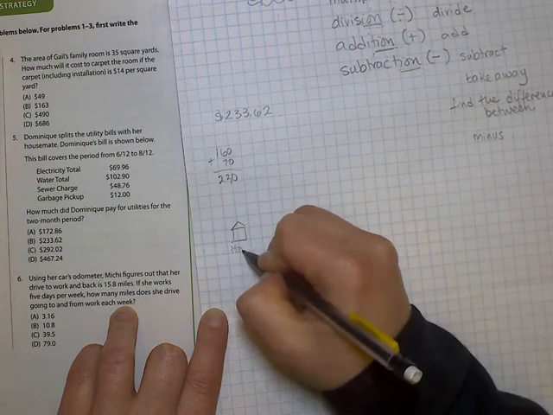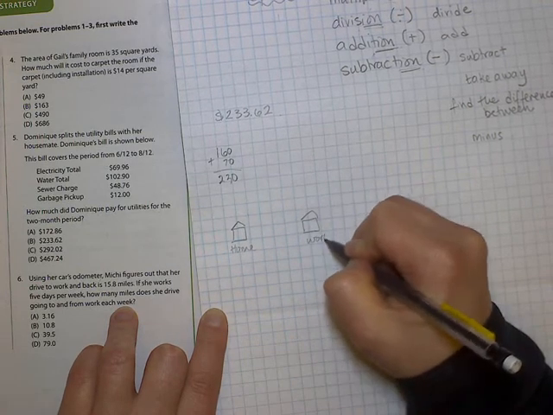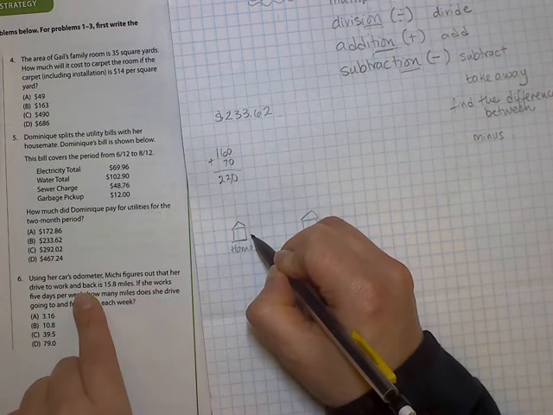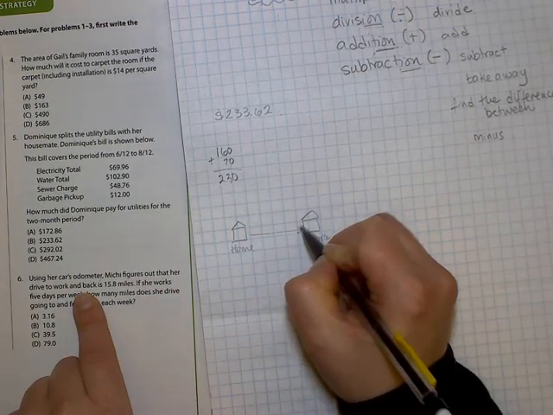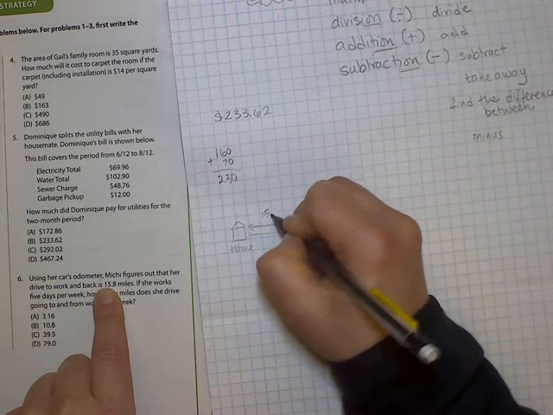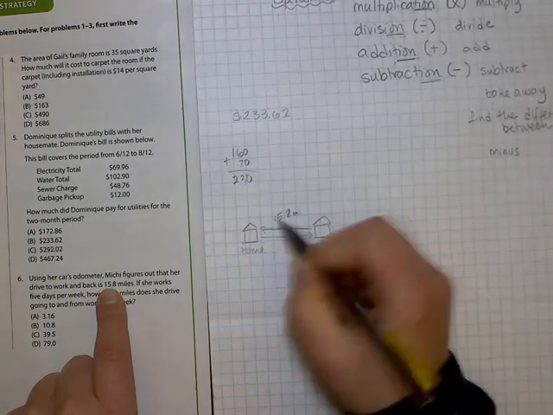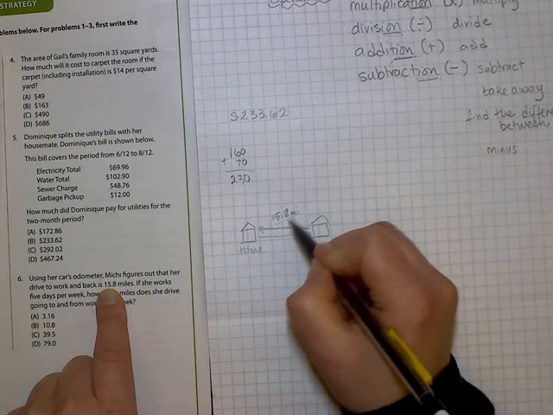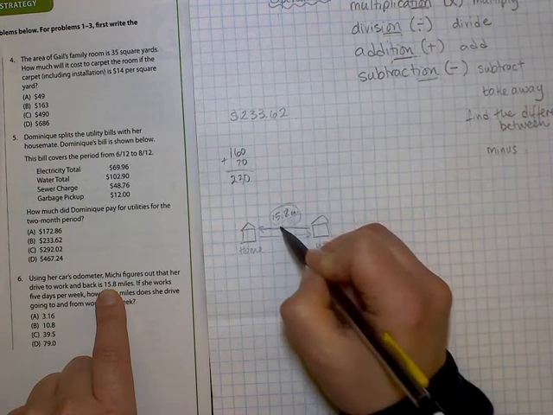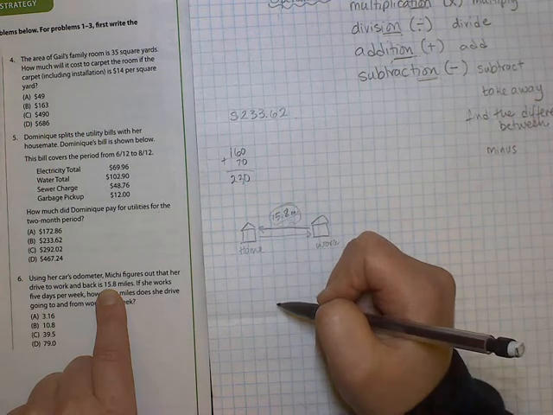She's going from home to work, and she goes there and back. So there and back together is 15.8 miles. If I want to know just there, I could divide it by 2. That would give me just going there or just going back. But altogether, it's 15.8.